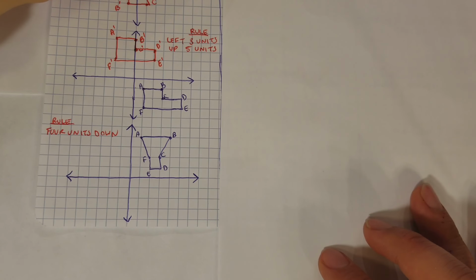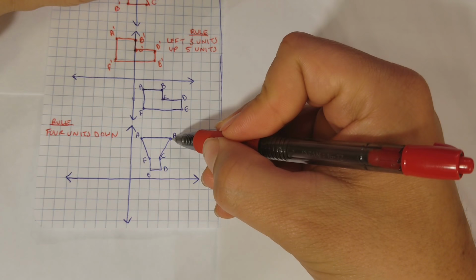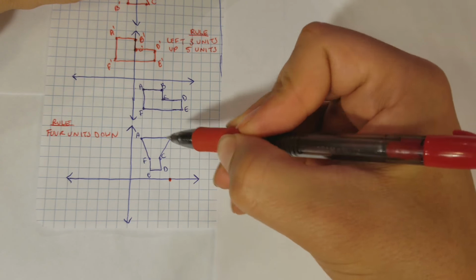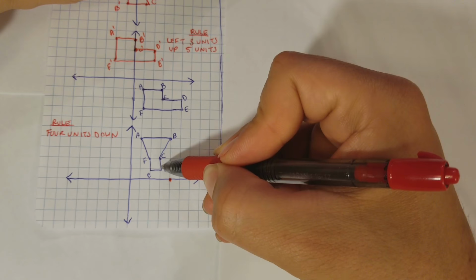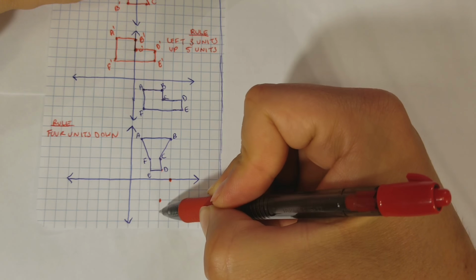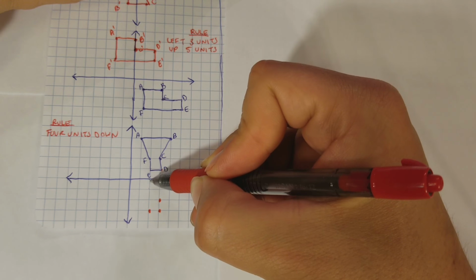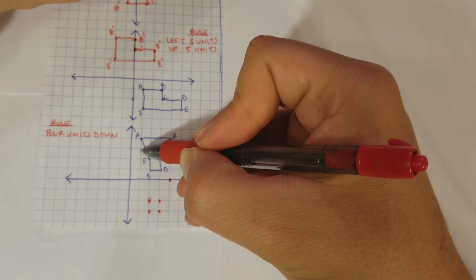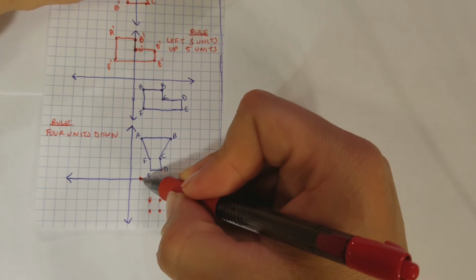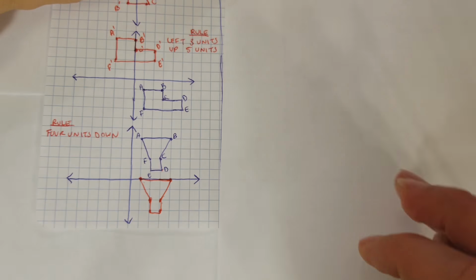The last one, we want to move it 4 units down, so straight down 4 spaces. You can start with whichever one you want. I want to start with B. So 1, 2, 3, 4, that's going to be here. And then I'm going to move on to C: 1, 2, 3, 4, that's going to be there. D, 1, 2, 3, 4. E, 1, 2, 3, 4. F, 1, 2, 3, 4. A, 1, 2, 3, 4. So this is basically my new image after I slide it straight down 4 spaces.